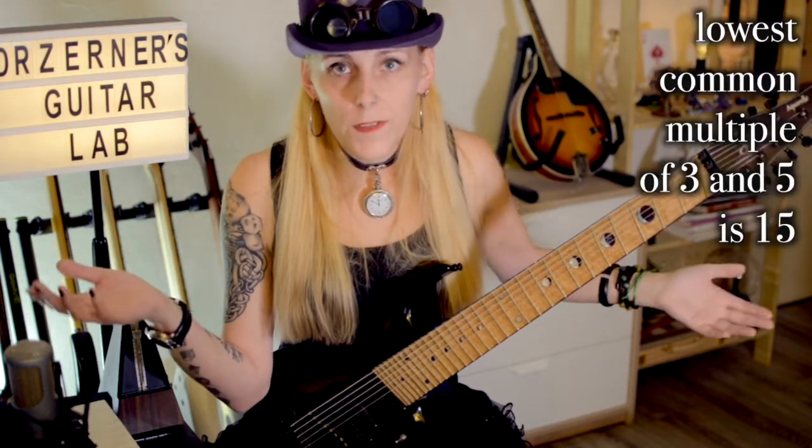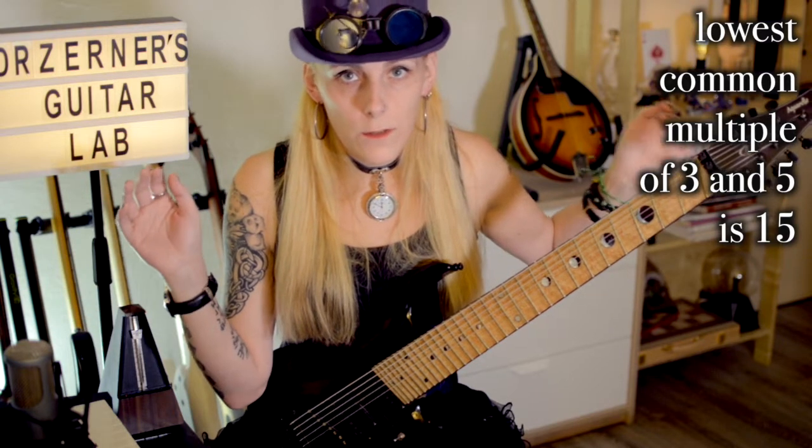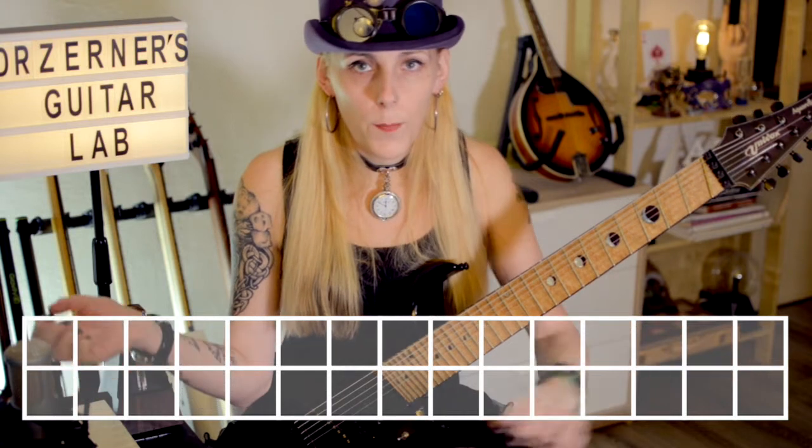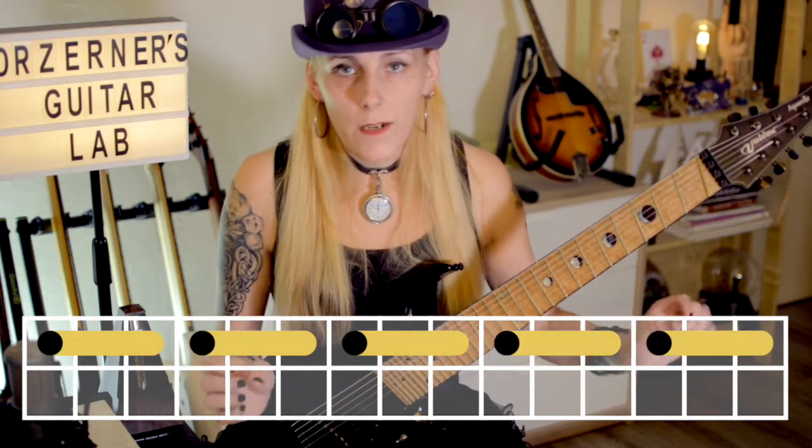Finding the lowest common multiple of 3 and 5, of course it's 15, and we draw 15 boxes in 2 rows and put the 3 on the bottom, and each of these 3 will occupy 5 boxes, and on the top layer we will have the 5, and each of these 5 will occupy 3 boxes each.